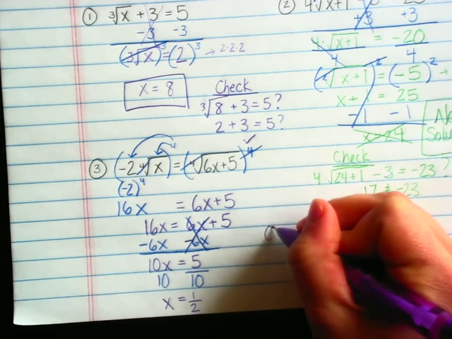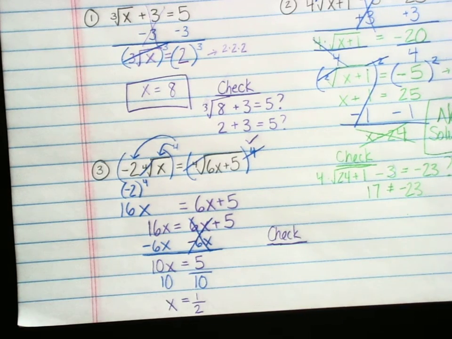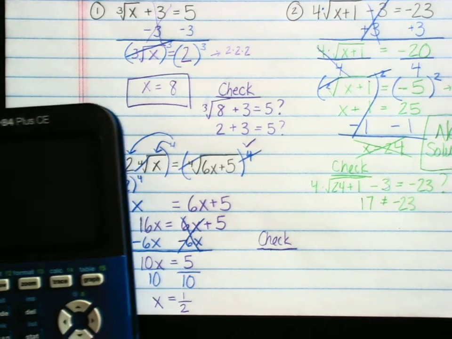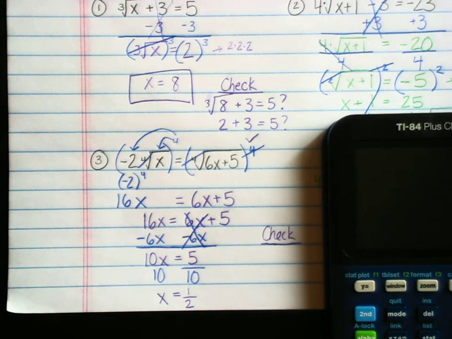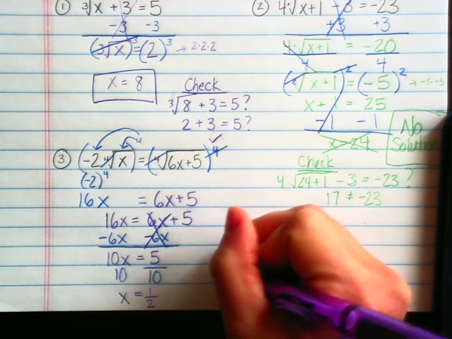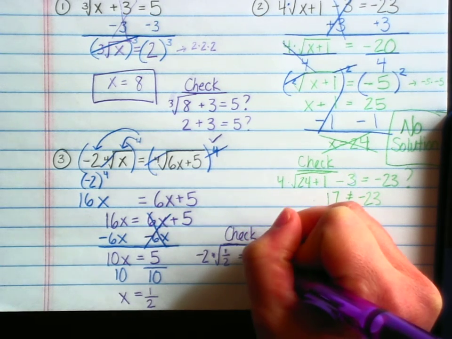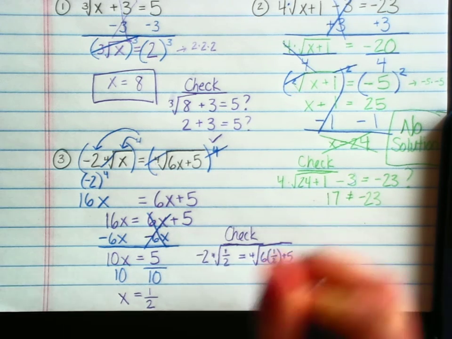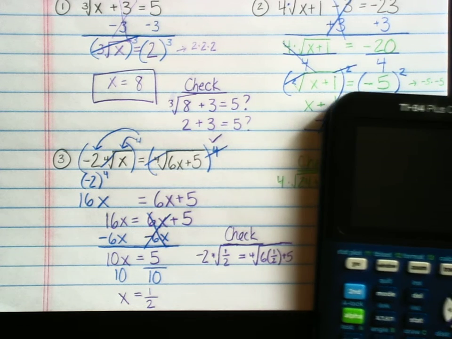Okay. Again, before I circle it, I'm going to check my answer, really get into that habit. It's always good. No matter what you're solving, it's always good to check your answer anyway. In these problems, it's just a requirement, but it's always good to double check. So if I wanted to check this one, especially since it's a fraction, I'm going to be using my calculator to help me out. Let me scooch it over. Okay, I am going to write it down first, I suppose. So negative 2 times the 4th root of 1/2. Does that equal the 4th root of 6 times 1/2 plus 5? Okay, now this problem I do have to simplify both sides. So I'm going to be typing both sides in and checking if they equal. Alright, so let's do it.